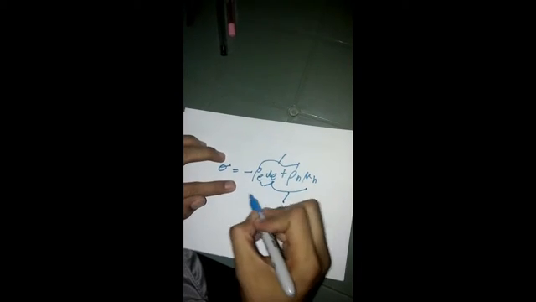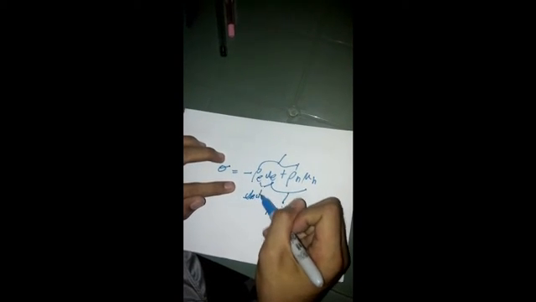This e means it is from the electrons, and this h represents holes.